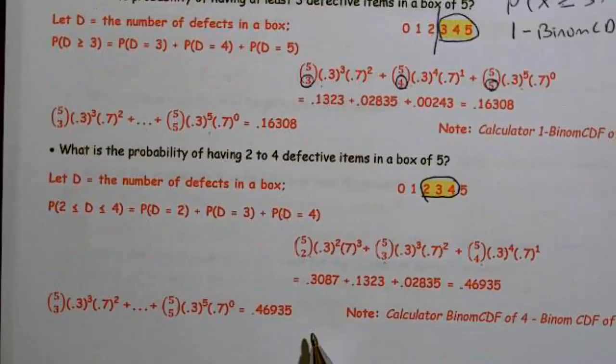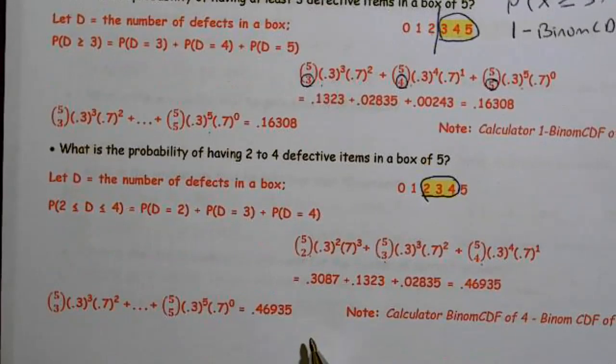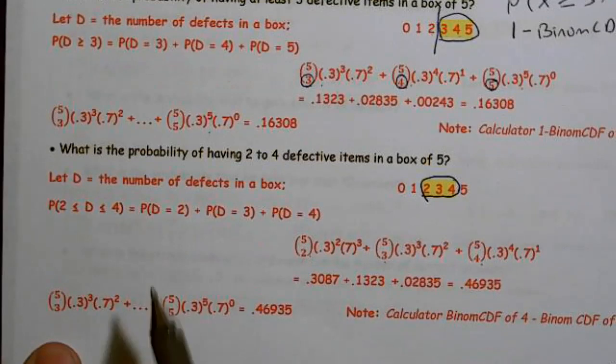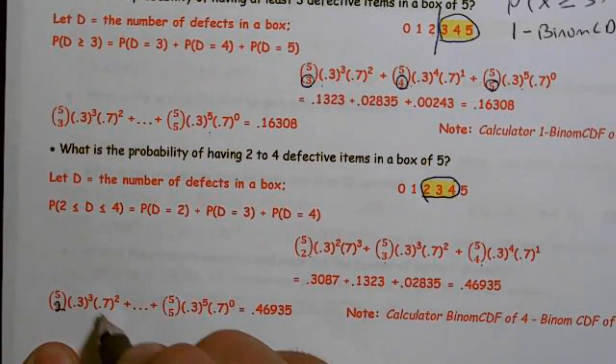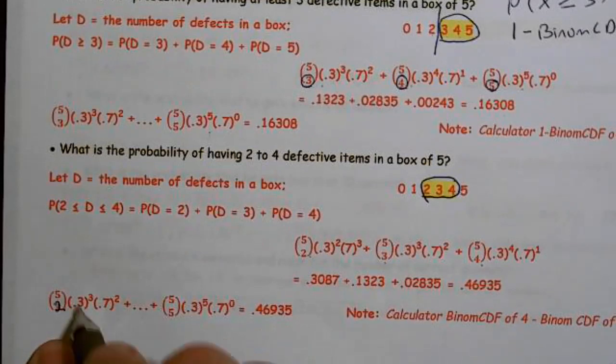And I can show that by saying this should have, wow, I actually have my work shown incorrectly. I didn't realize that. I should have said this is a PDF of 2 right here, so this is incorrect.